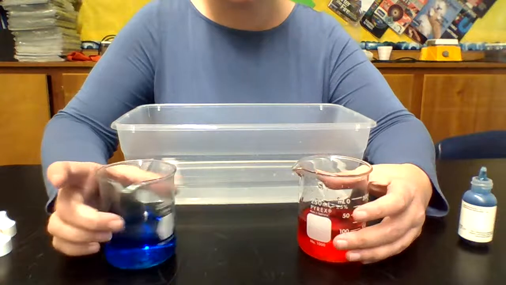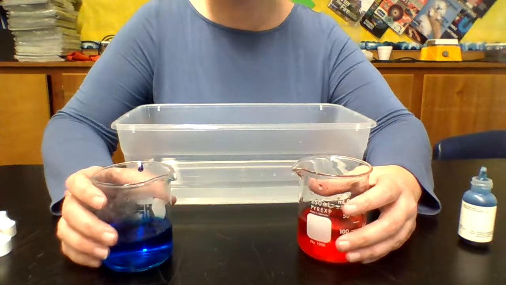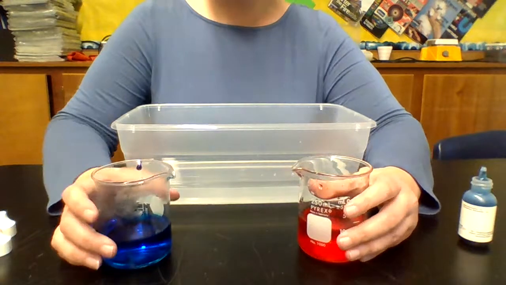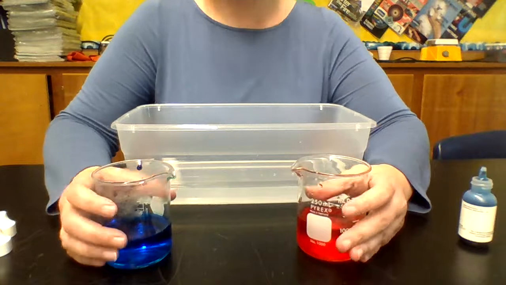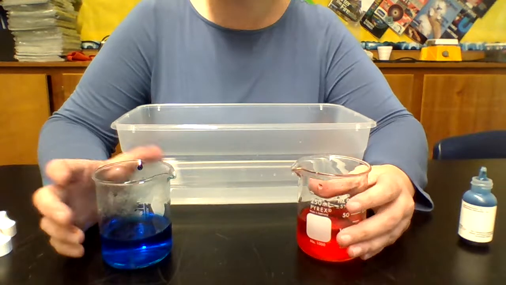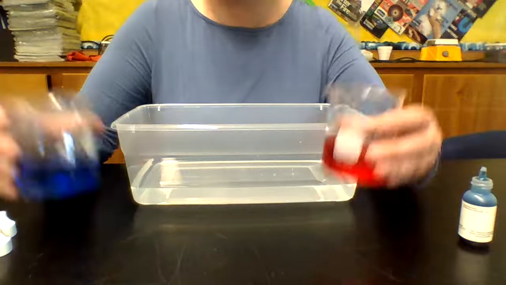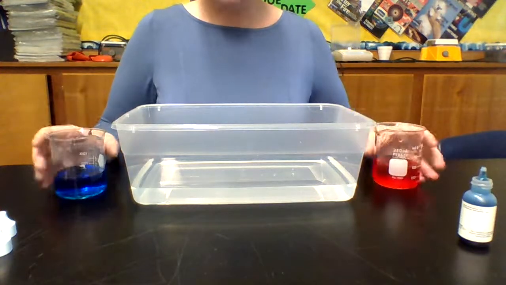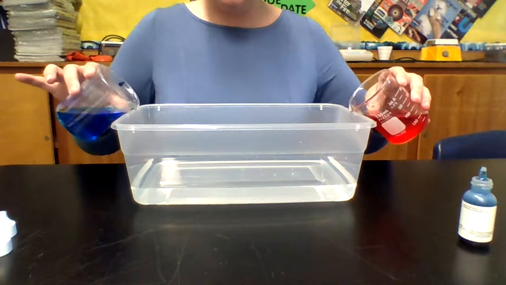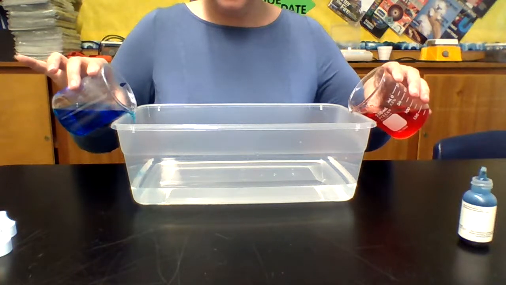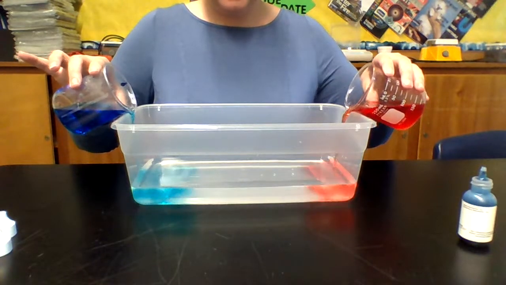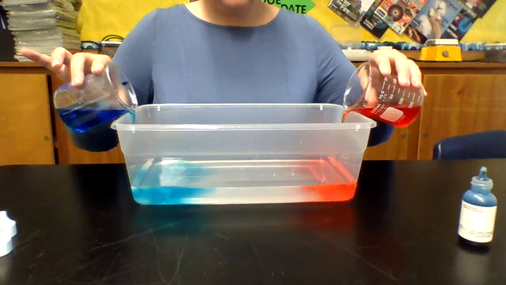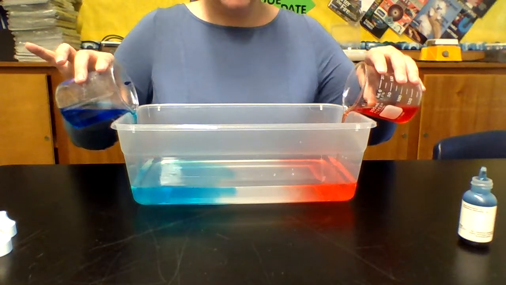Both have 100 milliliters of water. One is cold and one is hot. And both have 5 grams of salt in them. So once again, like we've done for the first 3, we're going to slowly pour them in. And let's see what happens.